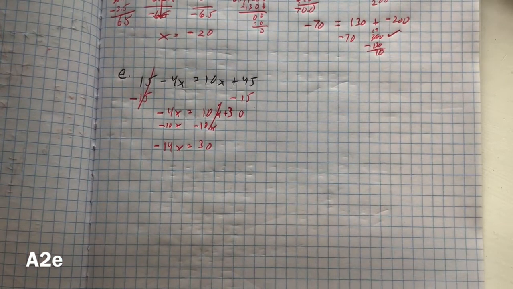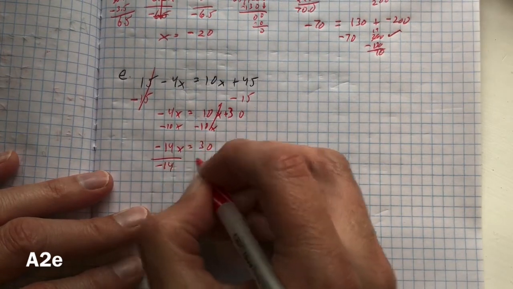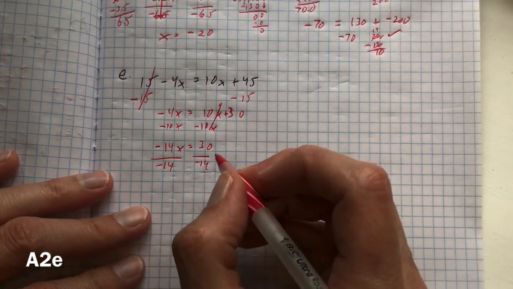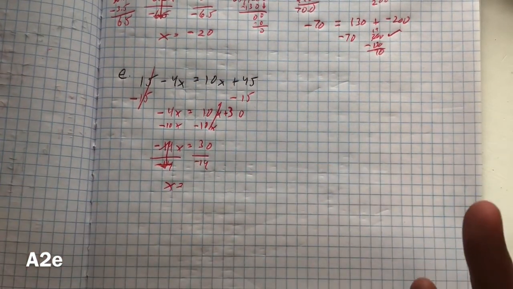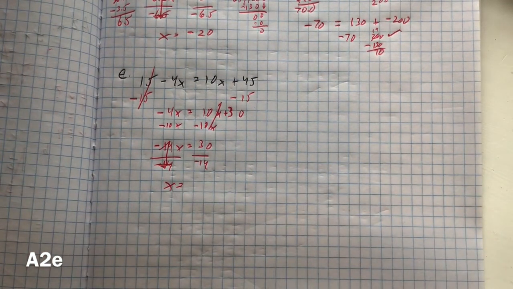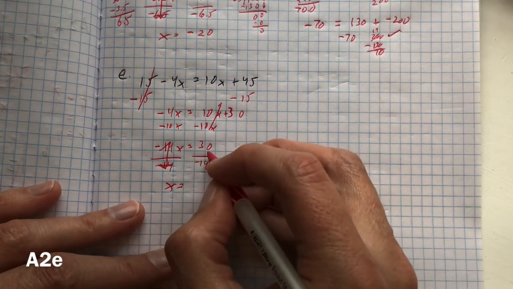Okay? I know this doesn't look nice and clean, but that's the way it works sometimes. It's okay. We're going to divide by negative 14 and divide by negative 14 here. This is going to become a positive x, and then here's my answer. I've got 30 over negative 14. I mean, we can go to decimal, we can leave it a fraction. I'm actually going to simplify this and make this come down to dividing them both by 2.